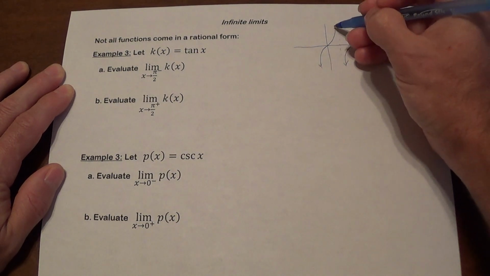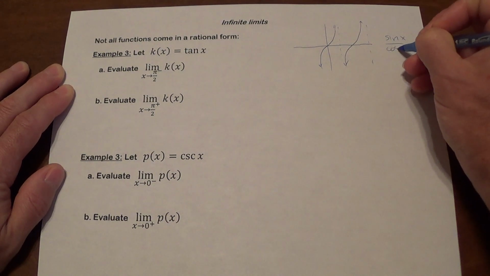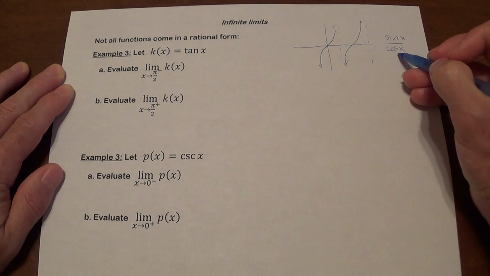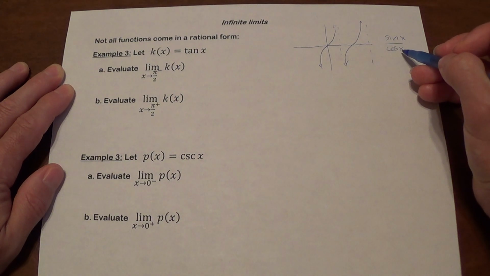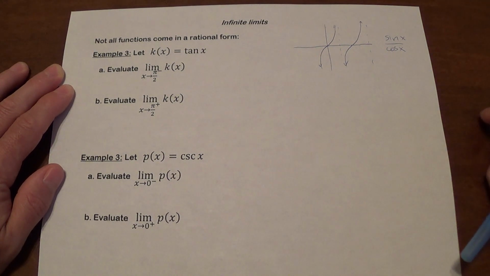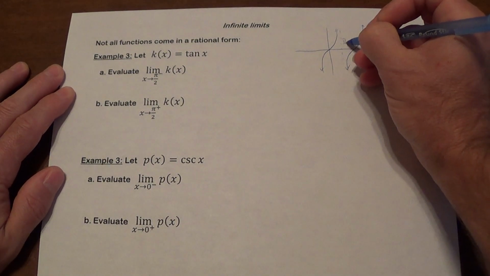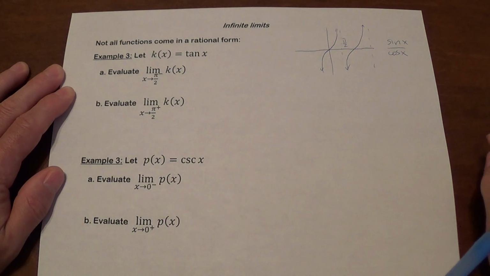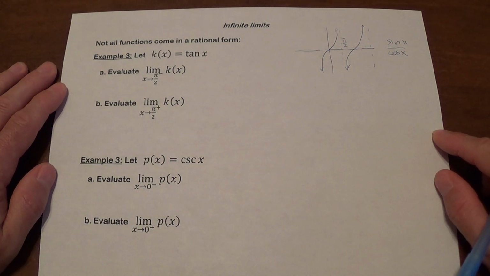But the important thing here is, since it's sine of x over cosine of x, whenever cosine is 0, as long as the sine is not 0, like for example at pi over 2, you are going to get non-zero divided by 0, which indicates an asymptote. And as you can see, this is actually pi over 2. Okay, so it's helpful to know what the shape of that graph is to make your life easier.